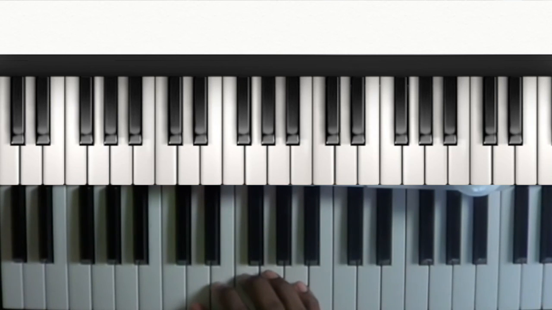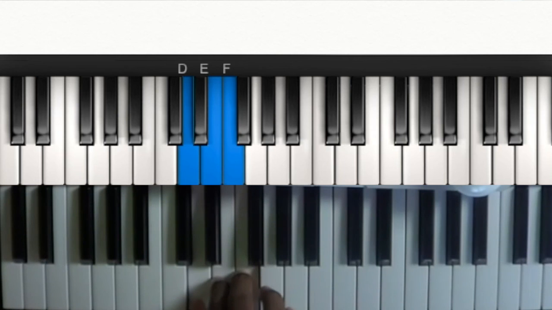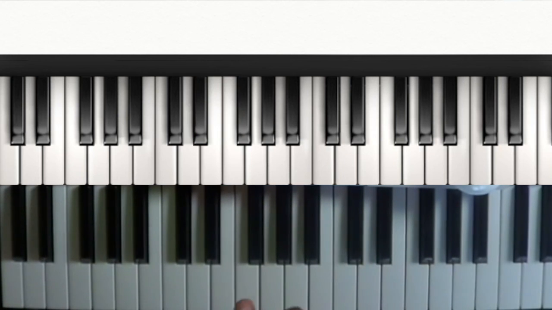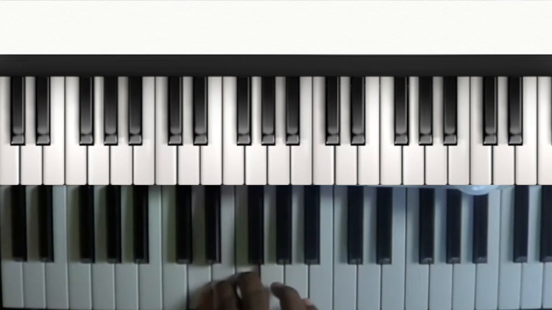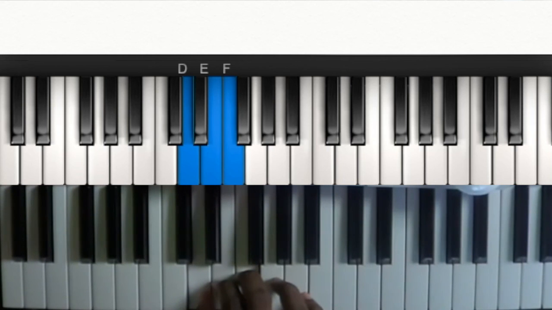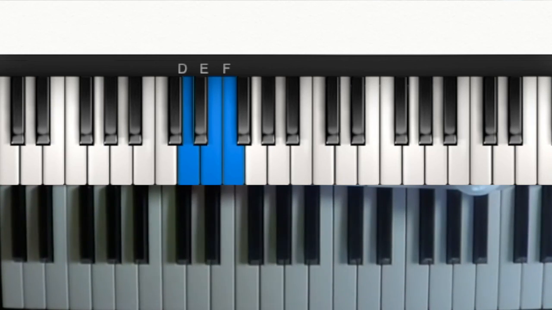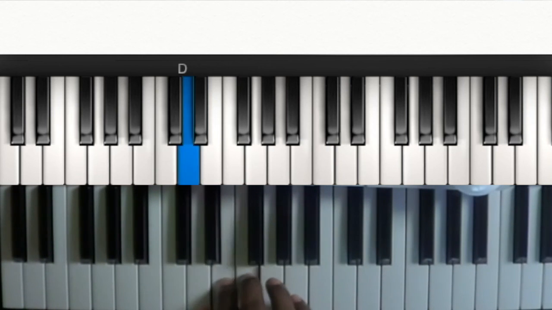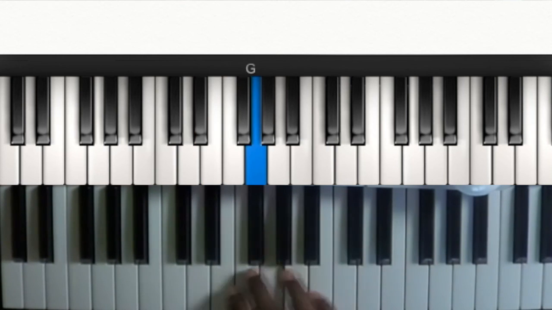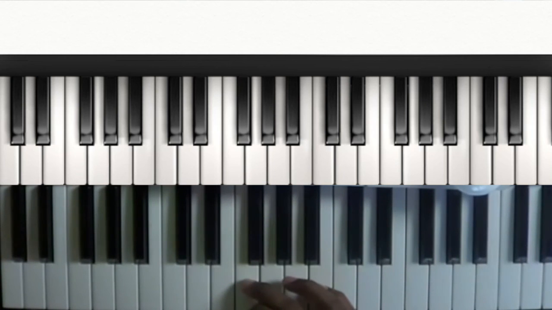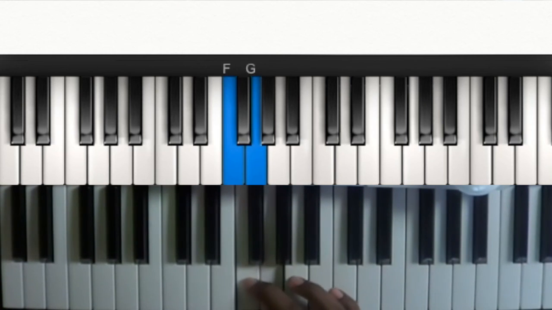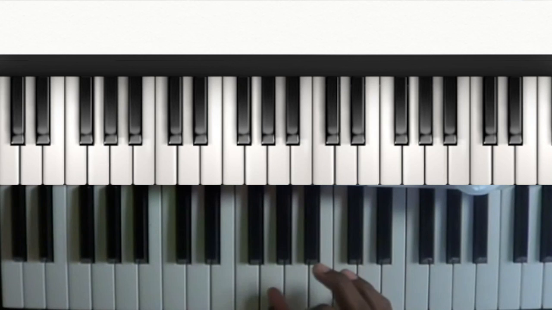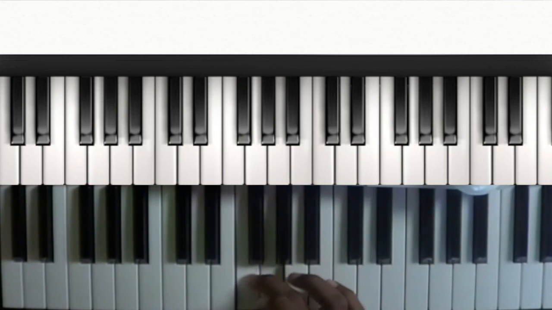The first group you want to look at is D, E, F. And you'd use your thumb, index, and middle to play those. Then you want to work on a crossover, right? Middle on F and thumb on G, right? Making sure that the thumb is crossing under and the middle is crossing over.